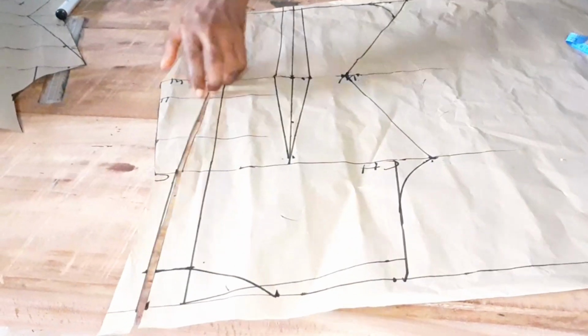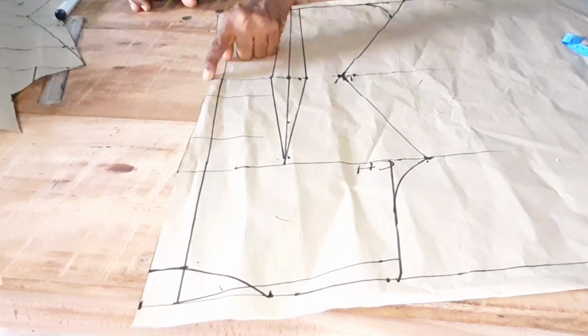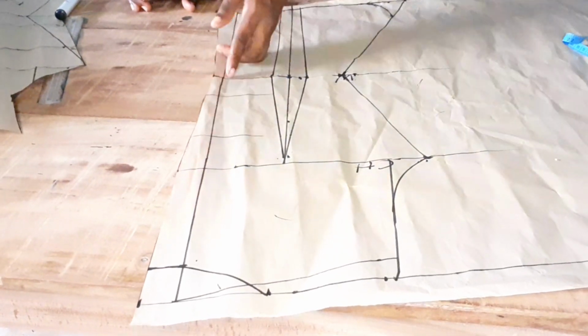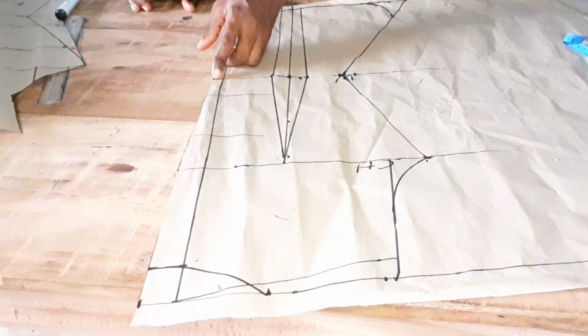When sewing, because we removed half inch from the waist and you are attaching your zip, after using 1 inch here, then this side you start reducing it to half inch. No, you still use 1 inch.